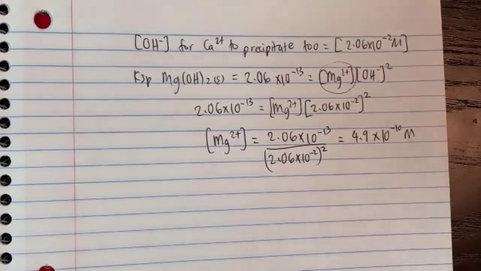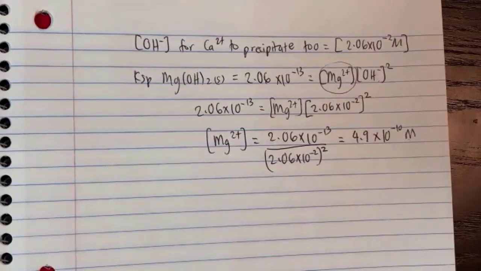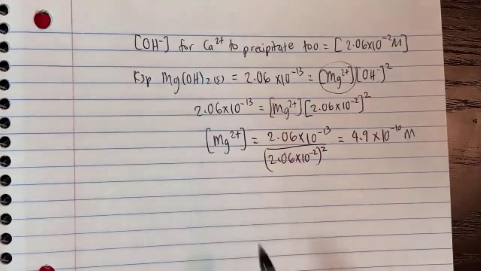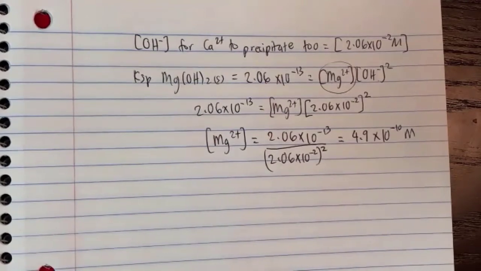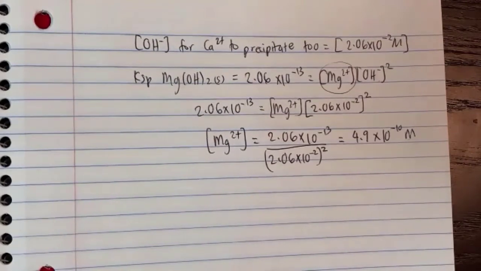So they call this selective precipitation, because you can take out one ion a lot faster, and then almost all of that ion is gone before the next ion, calcium, wants to precipitate. So you basically are cleaning the water of magnesium ion first. Okay, any questions? Everyone good?